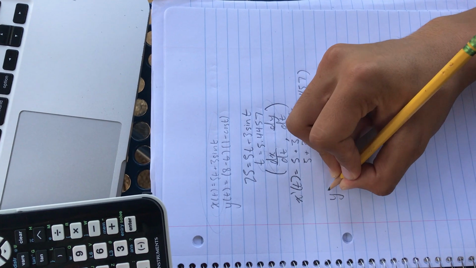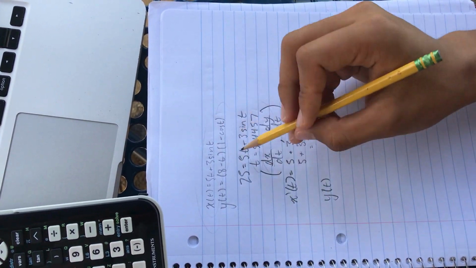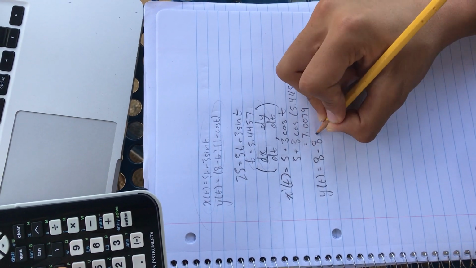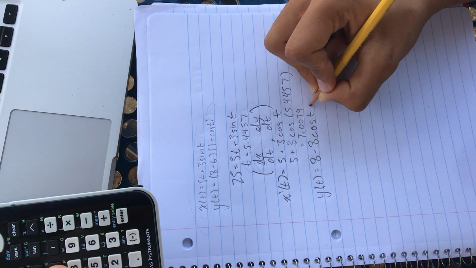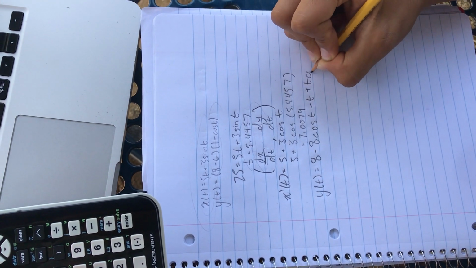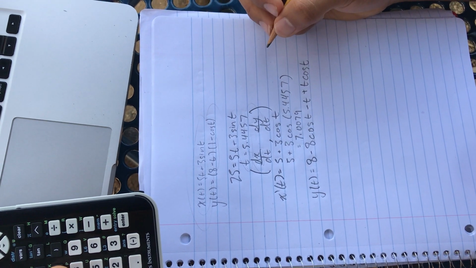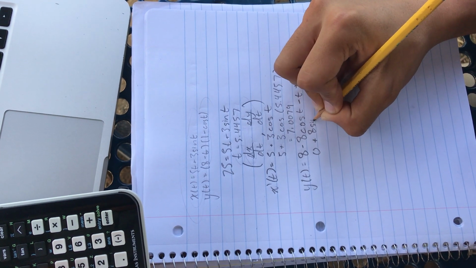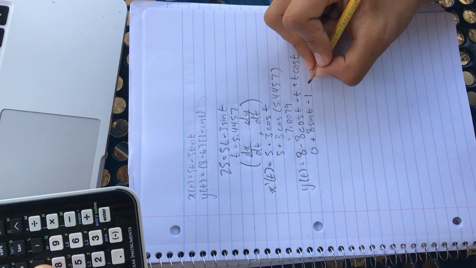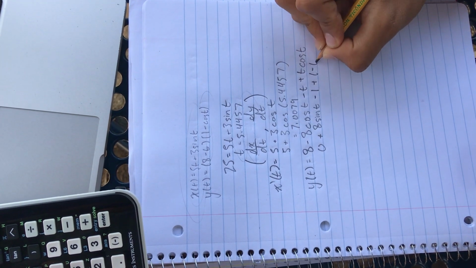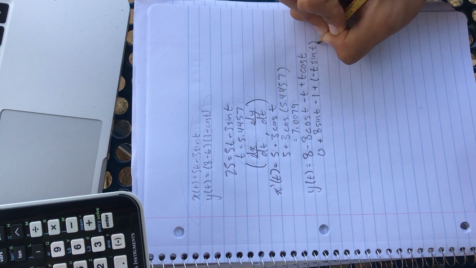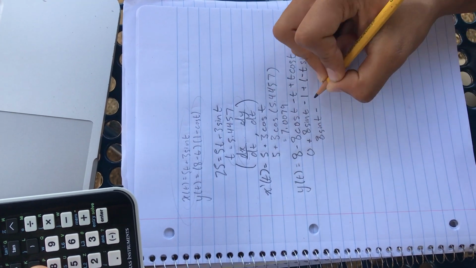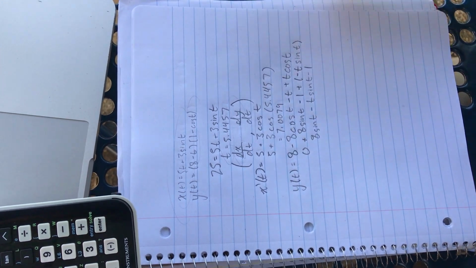And now it's time for the y equation. Before we do anything, we need to factor out the y equation so we can get an easier derivative, which is 8 cosine of t minus t plus t cosine of t. And then when we find the derivative of that, we can see that it is 0 plus 8 sine of t, subtracted by 1 plus, parentheses, t sine of t. And then if we simplify that, it is 8 sine of t subtracted by t sine of t subtracted by 1.